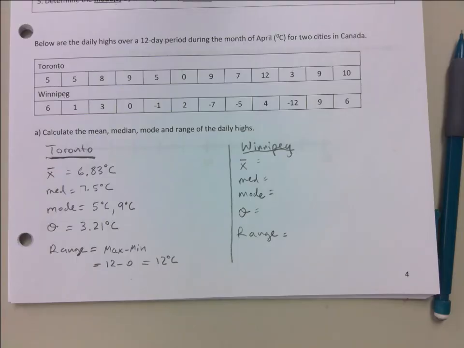If it's a small number, it's going to be not as spread out. It's going to be more consistent. If it's a big number, it's going to be spread out. Do the math and see what you get. I just want you to think of it.